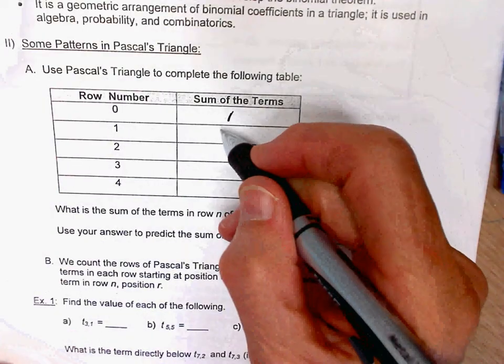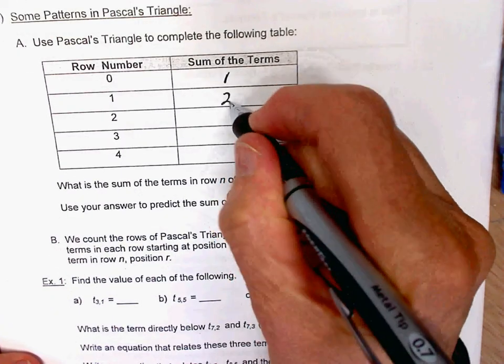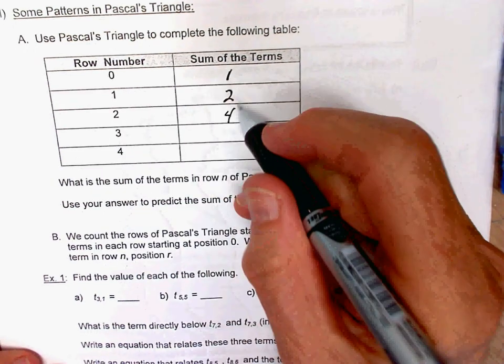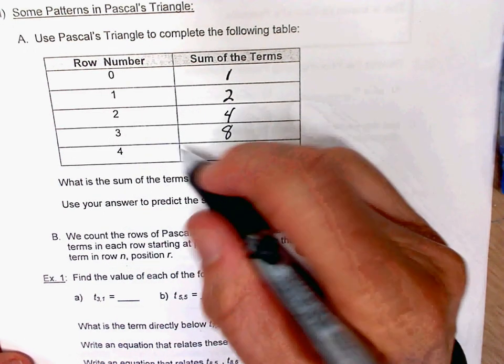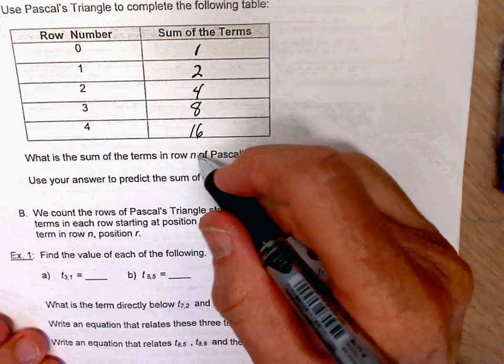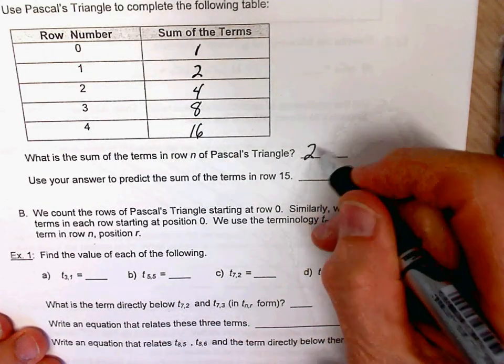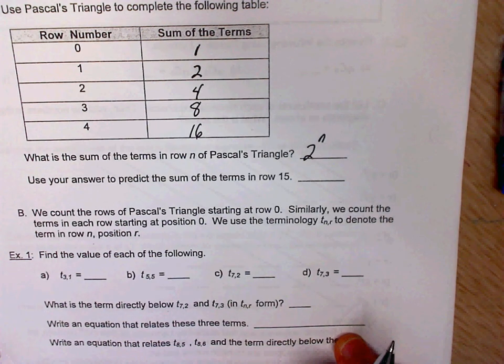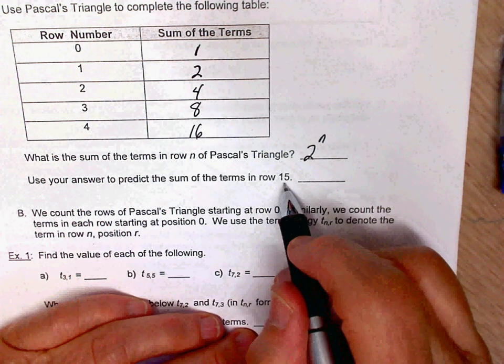The sum of the terms in row 2 is 4. The sum of the terms in row 3 is 8. And that's 16. So the formula, which I told you already, is 2 to the n. That's the formula for the sum of the terms in any row of Pascal's triangle. So what's the sum of the terms in row 15?